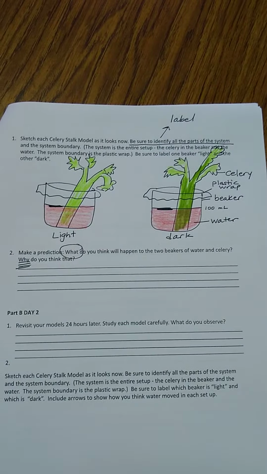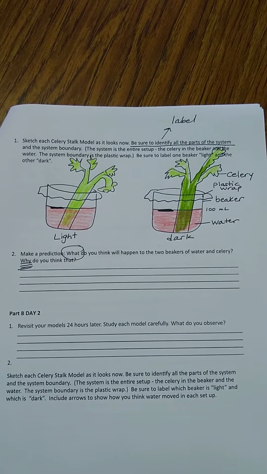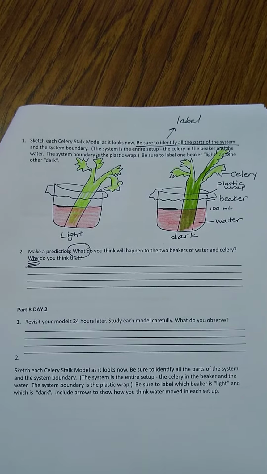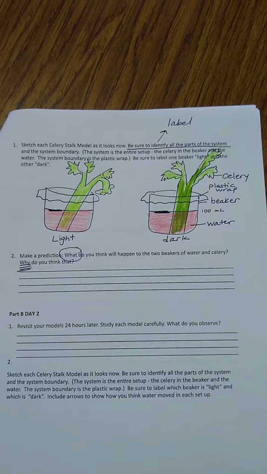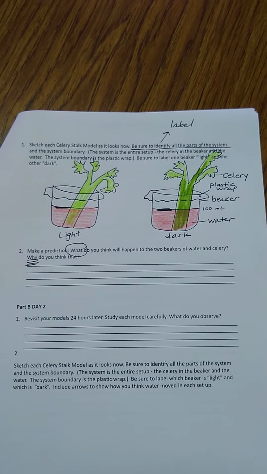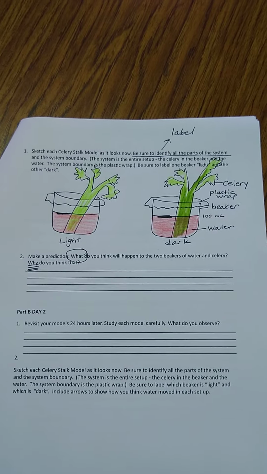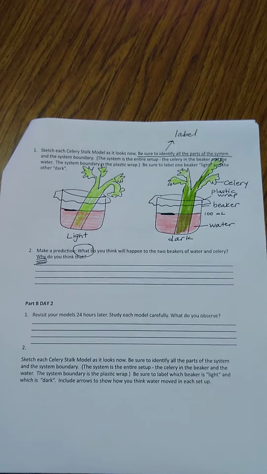So the next thing that you need to do is to make a prediction. What do you think is going to happen to the 2 beakers of water and the celery? So write down what types of things you think we're going to observe tomorrow. And then also in your prediction include why you think that. So try to come up with some explanations of why those things might occur.